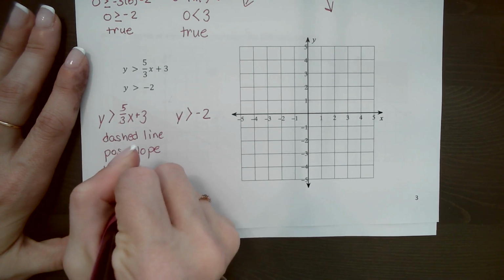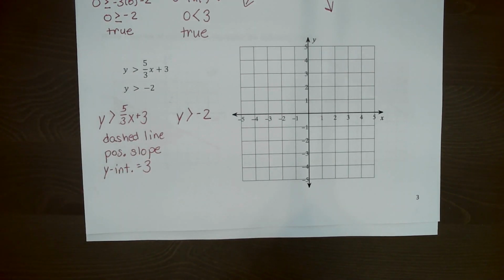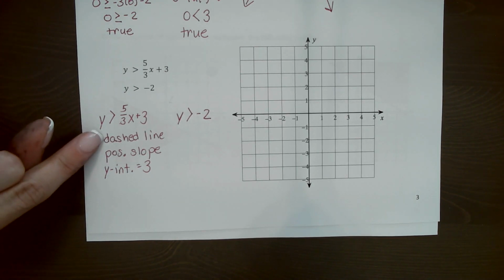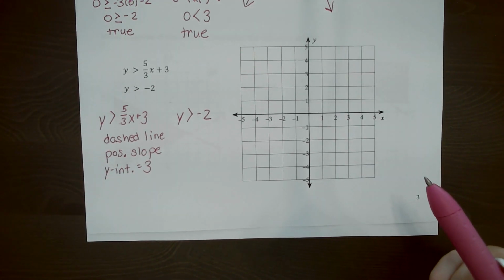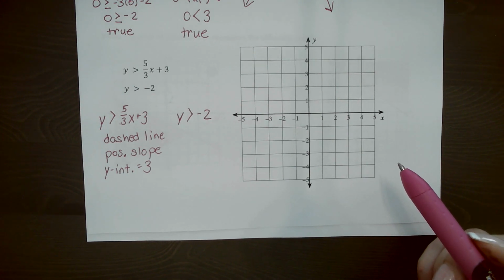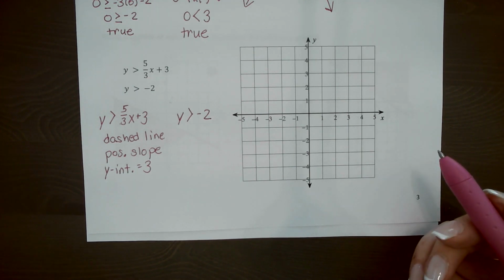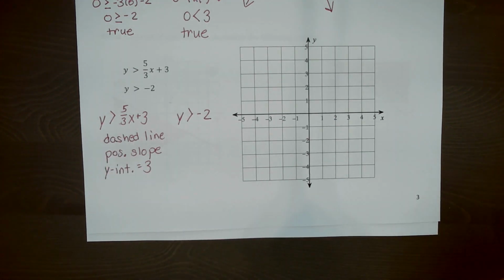Now, the reason I'm writing this down is because this is my checklist to check my work at the end. When I am done graphing, I'm going to go back and make sure that my graph has all 3 of these things. That way I know I didn't accidentally graph the wrong slope or intercept, which is a very common mistake that we're seeing. So that checklist can be your solution to avoiding those mistakes.